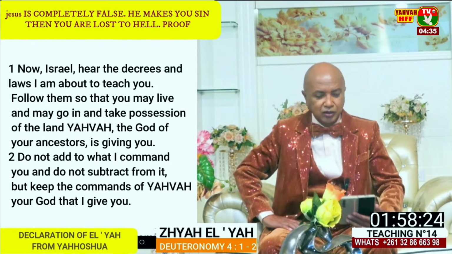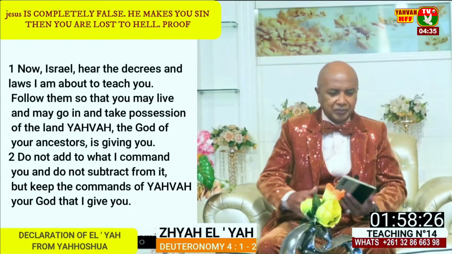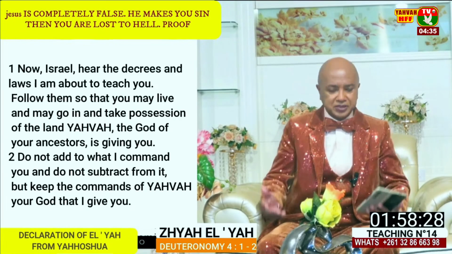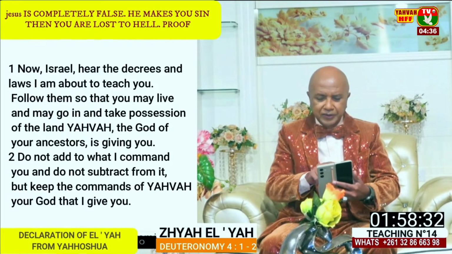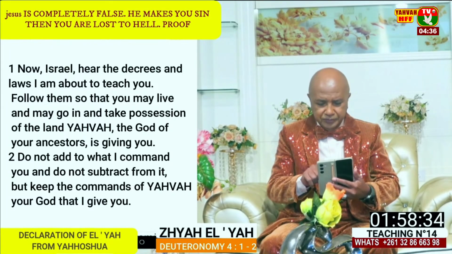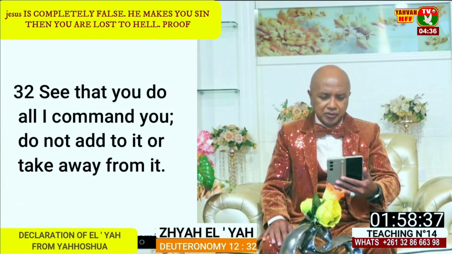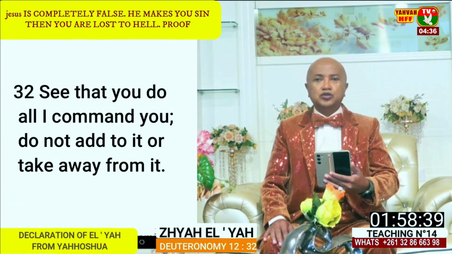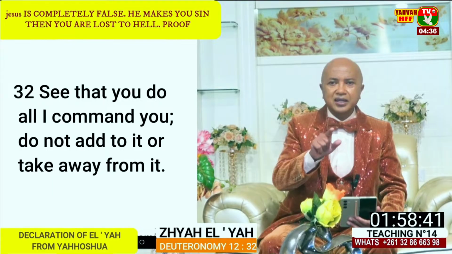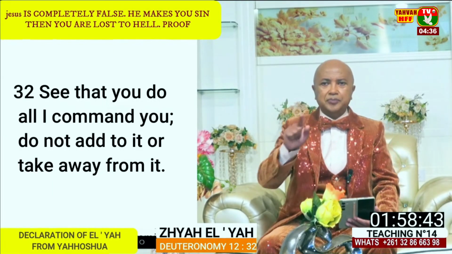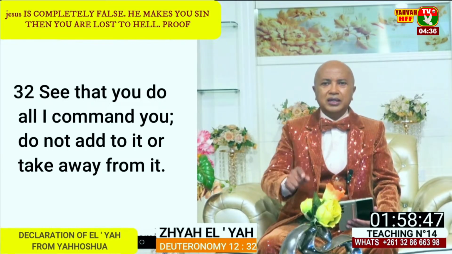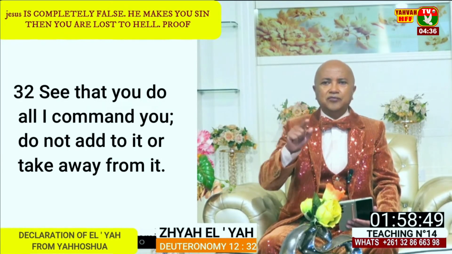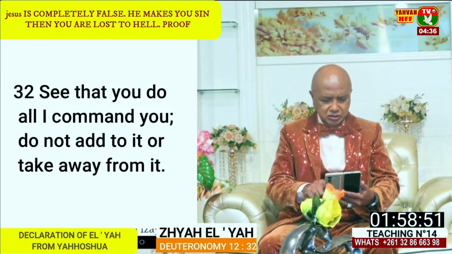And what is the name of your covenant? Because the law said when an agreement is being made certain, you cannot add, you cannot subtract. So let's emphasize the Deuteronomy from earlier. Deuteronomy chapter 4 verse 1. Now Israel, hear the decrees and laws I am about to teach you. Follow them so that you may live and may go in and take possession.